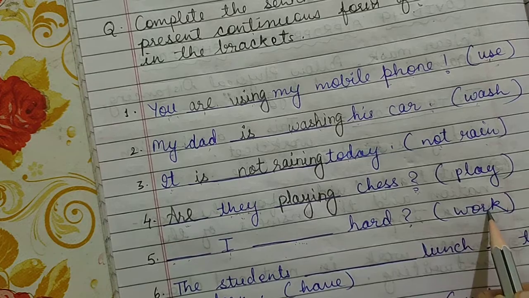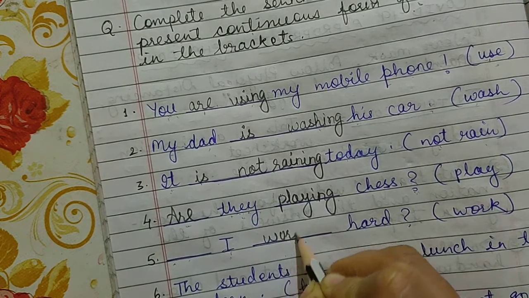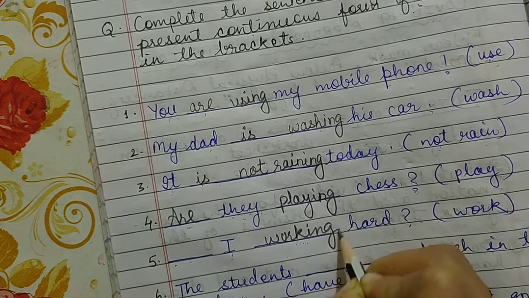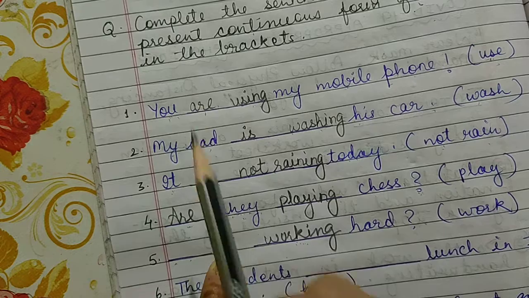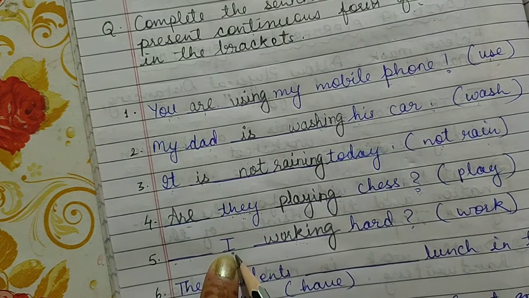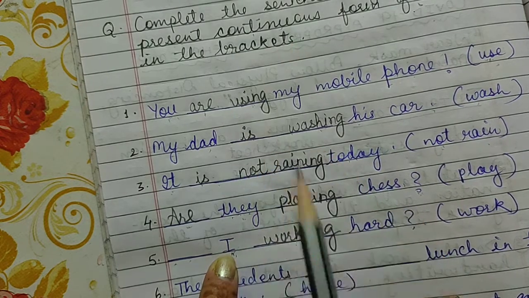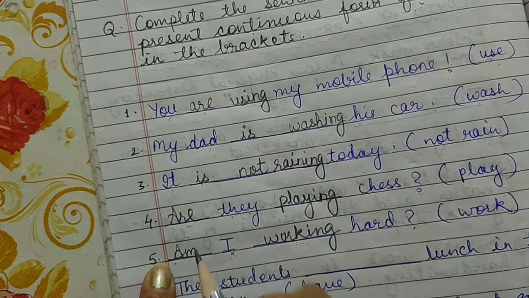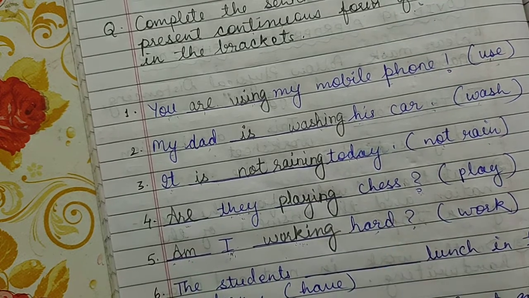So first of all we will write helping verb, work plus ing, it will become working, and I is the subject here. So in present continuous with I we use am. What helping verb we use with I in present continuous? Am. So here it will come am. Am I working hard? All right.